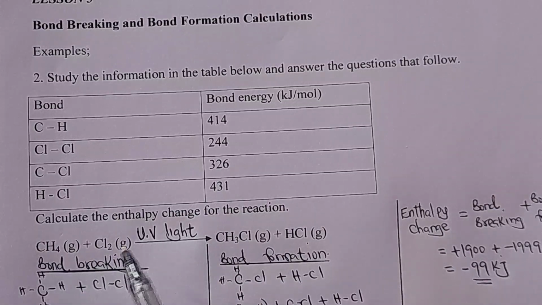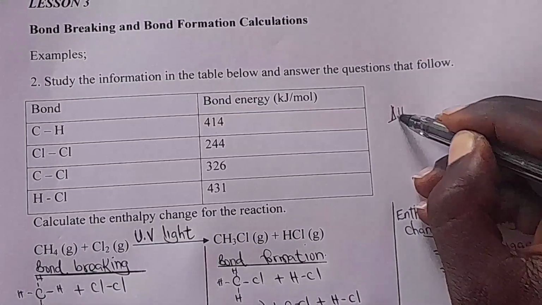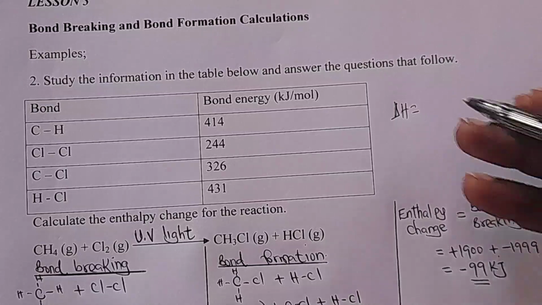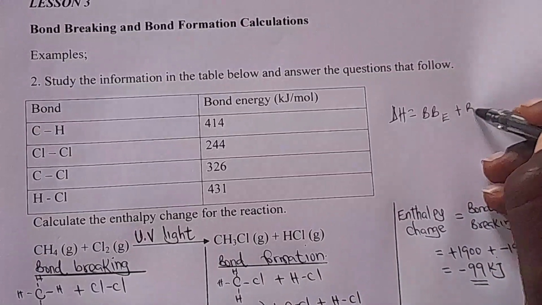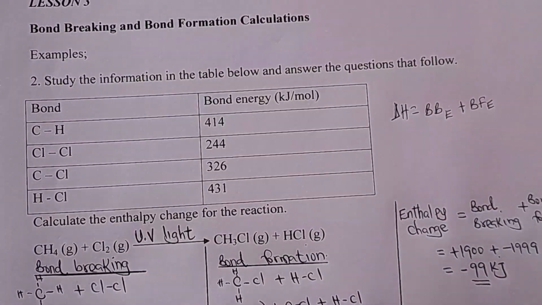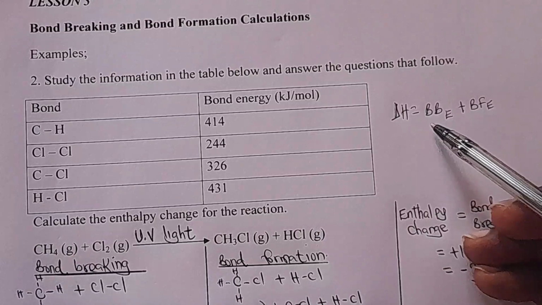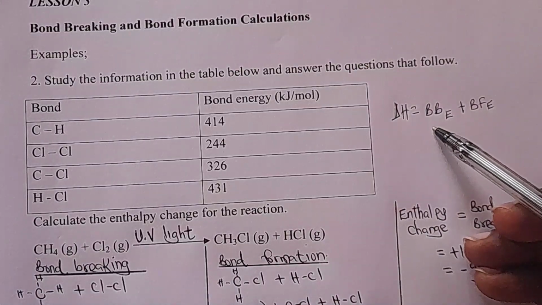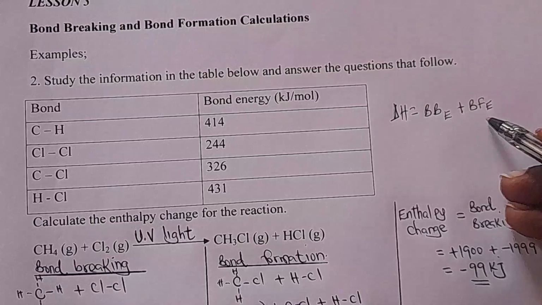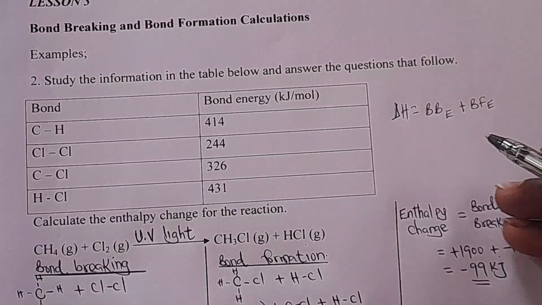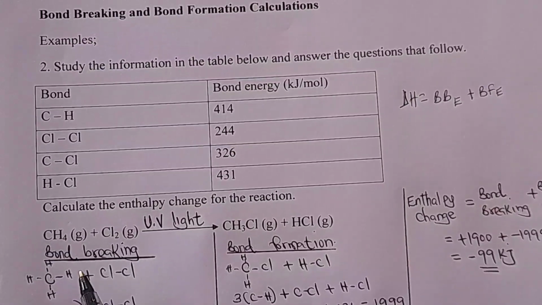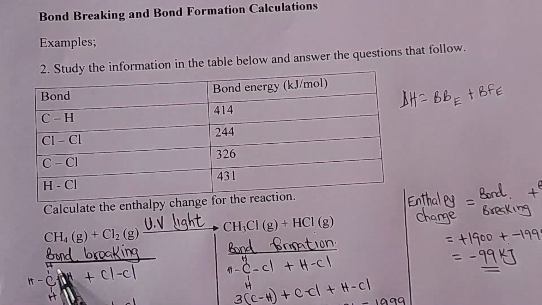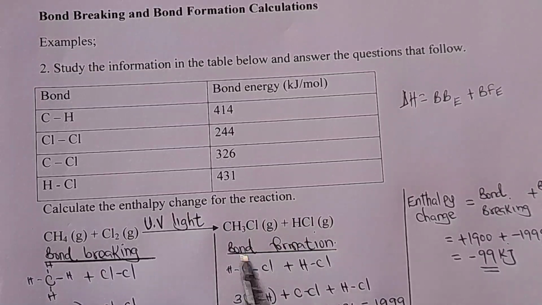So for you to get the enthalpy change of the reaction, or energy change for the reaction, you are supposed to have the bond breaking energies, then you add bond formation energies. In bond breaking, we are told it requires energy, so that's an endothermic reaction. So we are going to have a positive sign, and bond formation releases energy to the surroundings, therefore it is an exothermic reaction. So here we have the bond breaking side, the reactants. On the product side, we have bond formation.